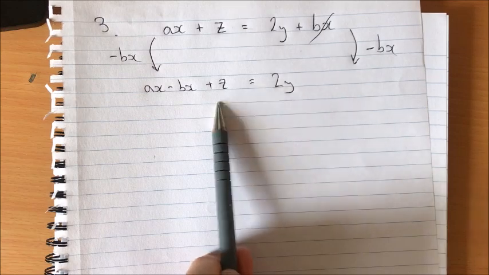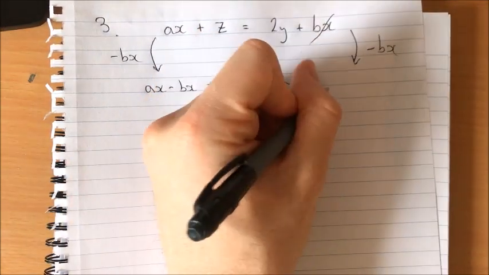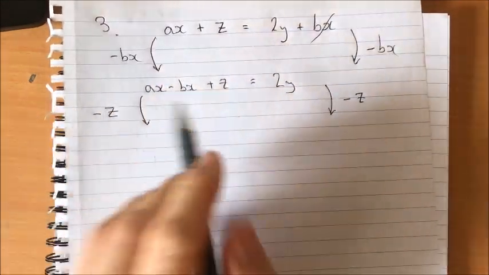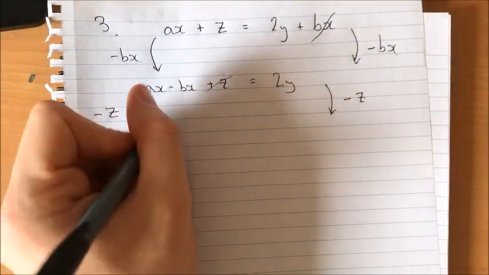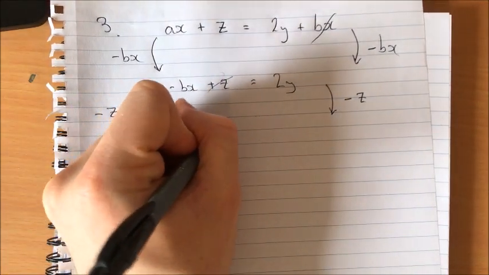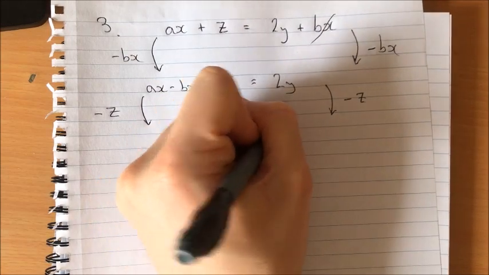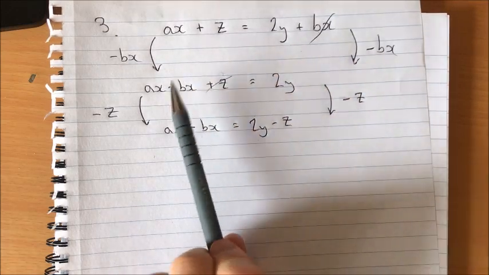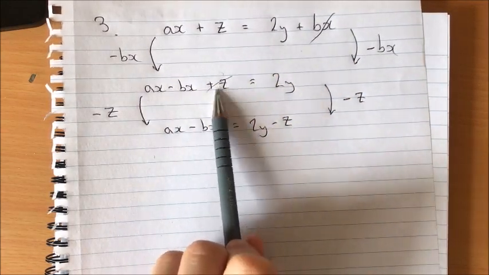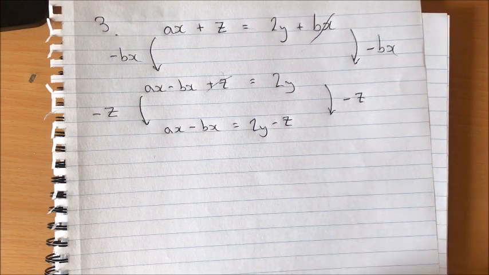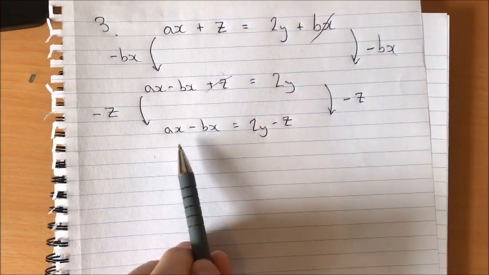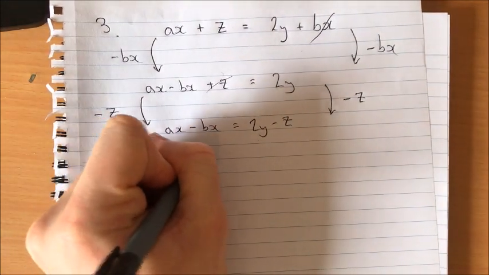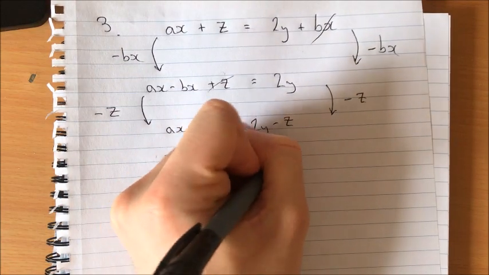Does that positive z need to be there? Well, no, it doesn't. I'm going to subtract z from both sides of my equation. Okay, because I've got rid of this positive z, I'm just left with ax minus bx equals 2y minus z. So what I've done, I've pulled all my x's onto one side of my equation and I've gotten rid of anything that doesn't contain an x. Now I'm ready to factorise. Factorising my left hand side by pulling out that common factor of x. That's going to give me x lots of a minus b is equal to 2y minus z.